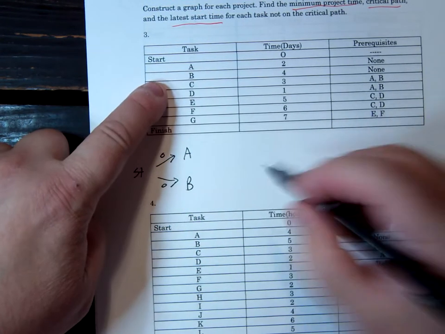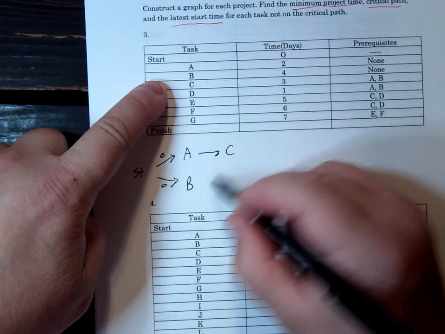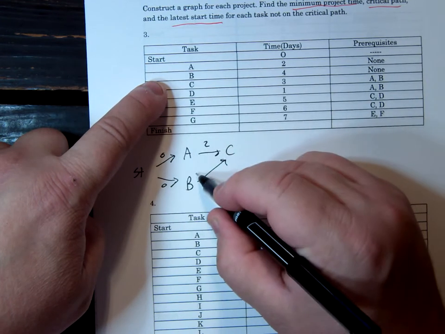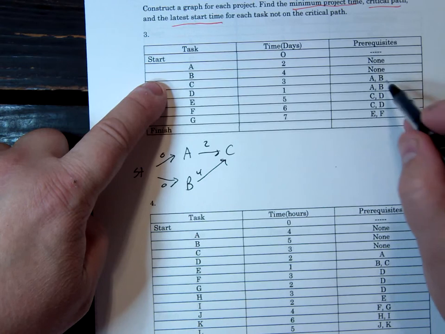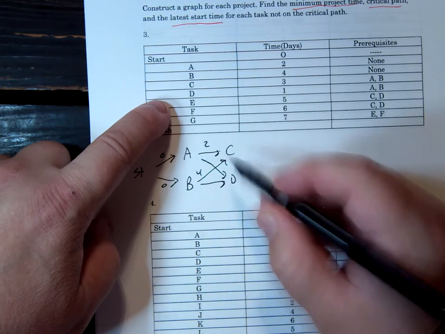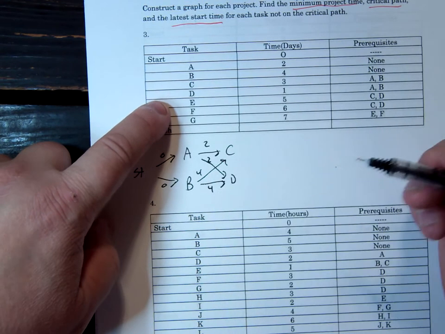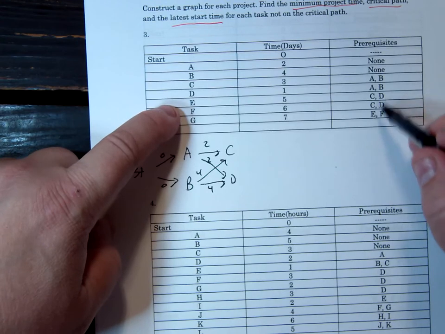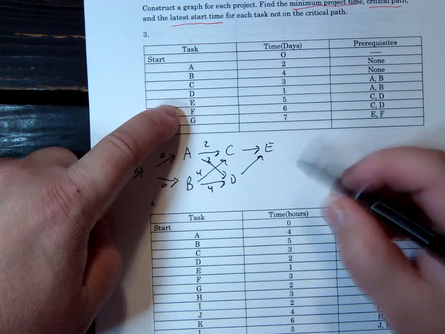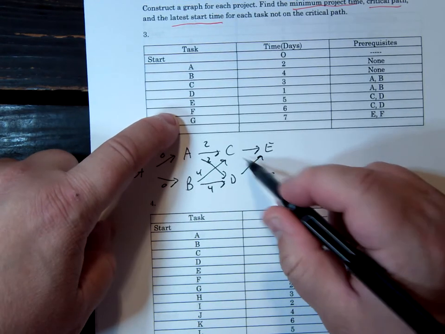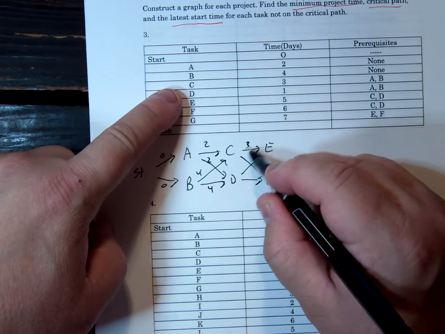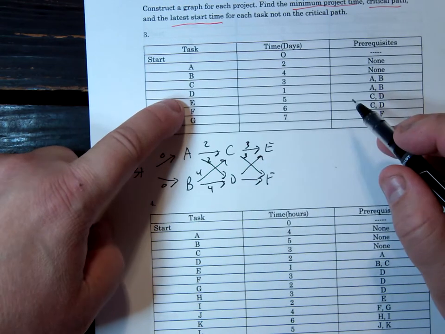C requires A and B, so you have to do A and you have to do B before you can start C. A took 2, B took 4. D takes A and B, and again that's 2 and 4. And then you can do E, as long as C and D are done. And you can do F, as long as C and D are done. C took 3, and D takes 1.